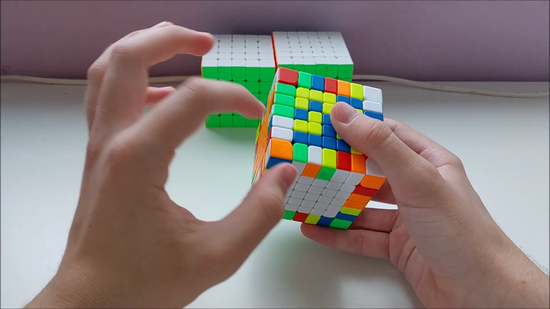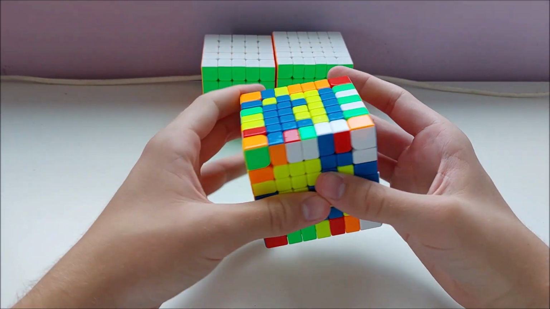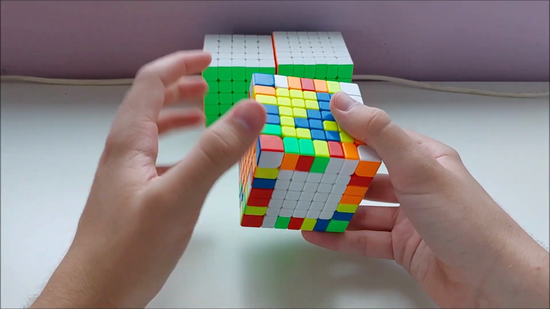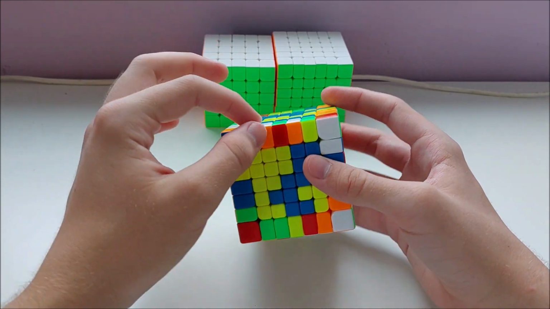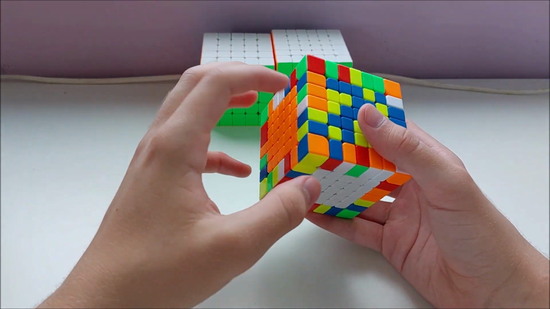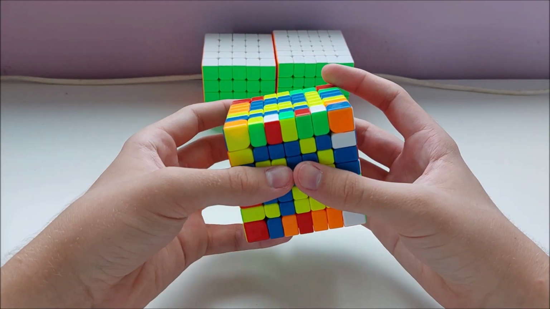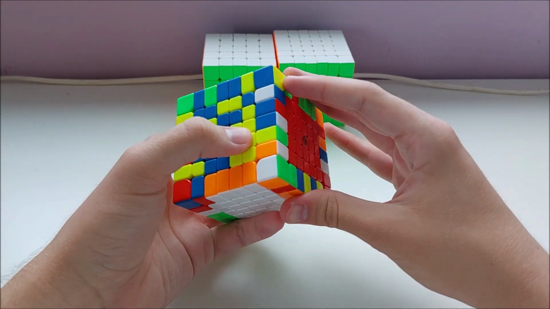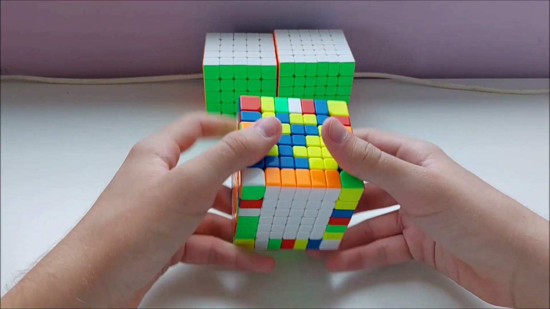and then I would pair up these two like this, and then I can do a U and pair up or insert this one into the bottom layer like that. And then I just insert this one, like do an L prime, insert it, and then this one by doing an R and inserting it.